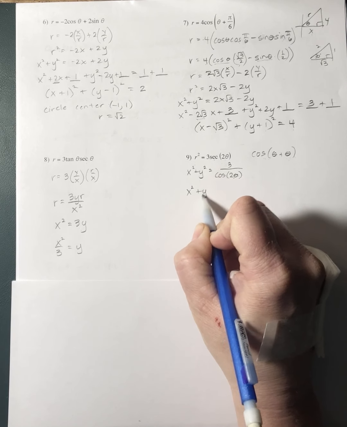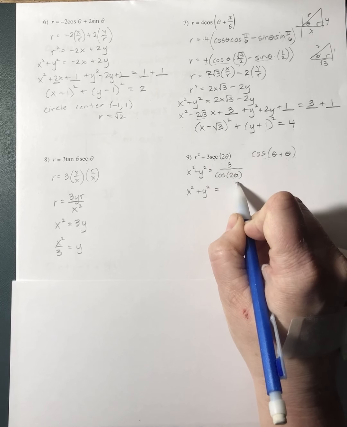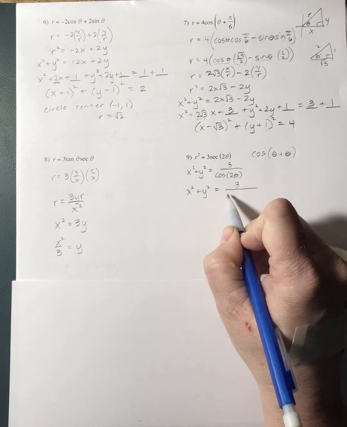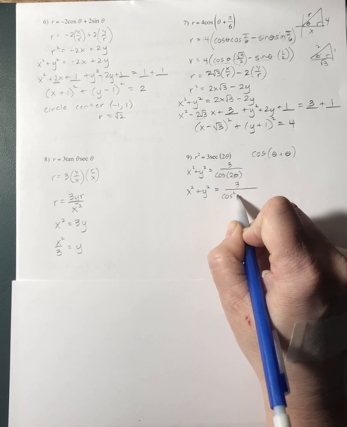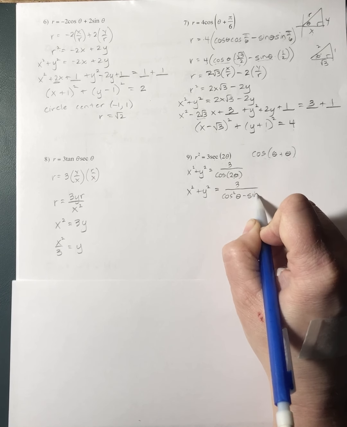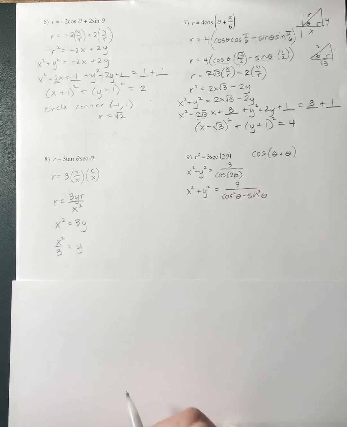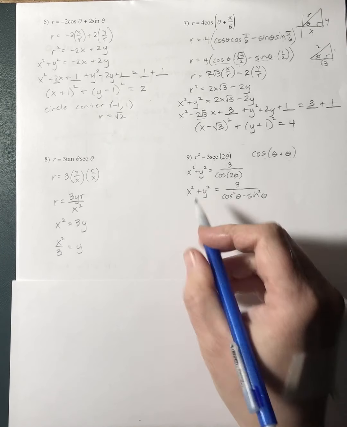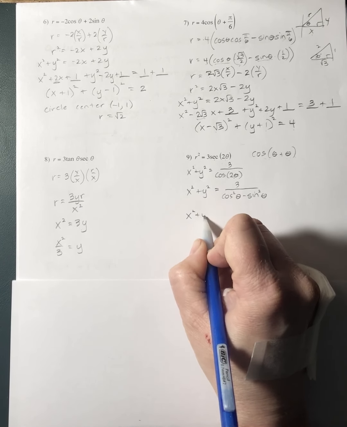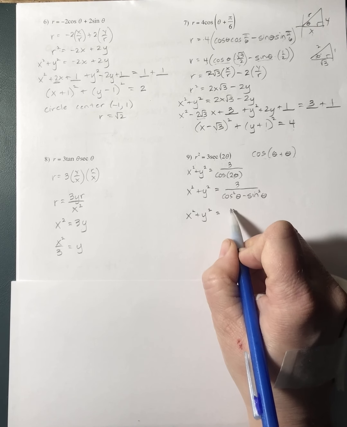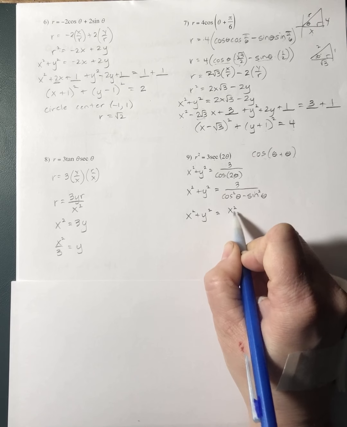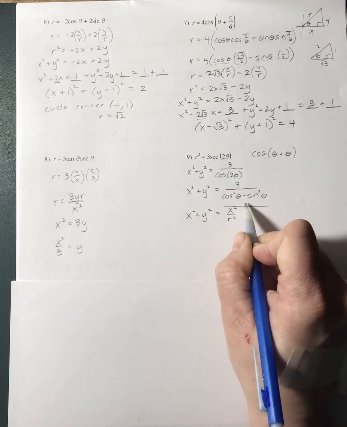X squared plus y squared equals 3 over, and now this is going to be cosine squared theta minus sine squared theta, okay? So cosine squared theta equals x squared over r squared. Oops, I forgot my 3 on top.